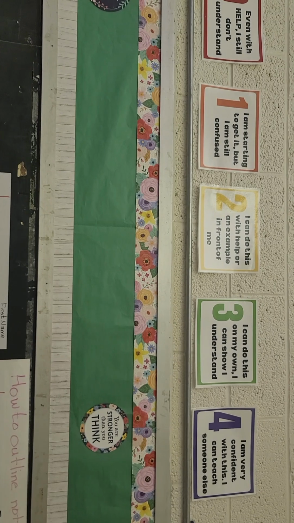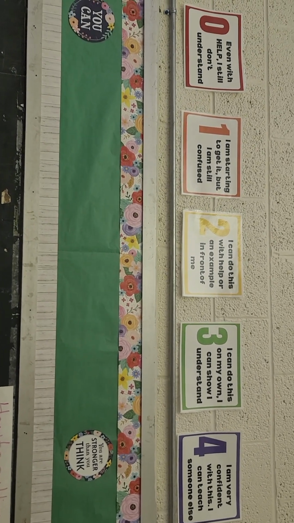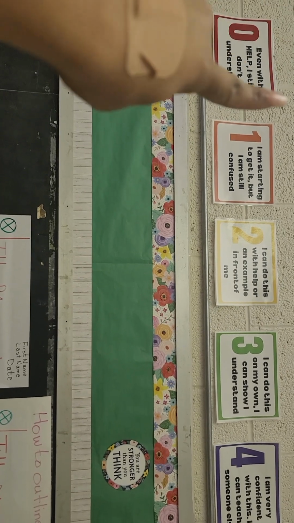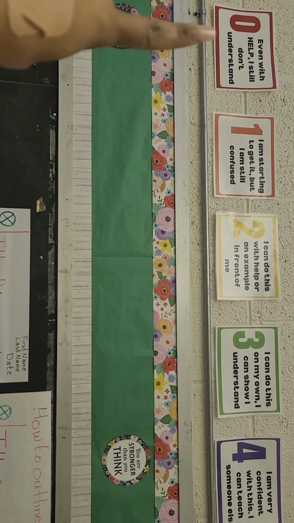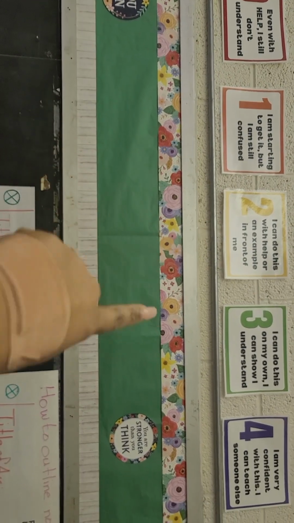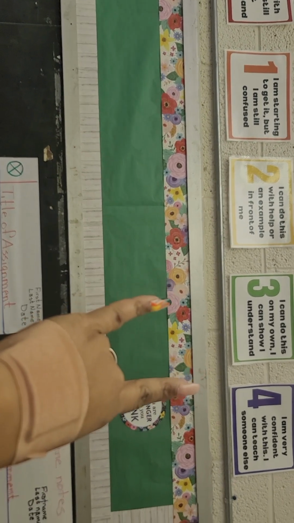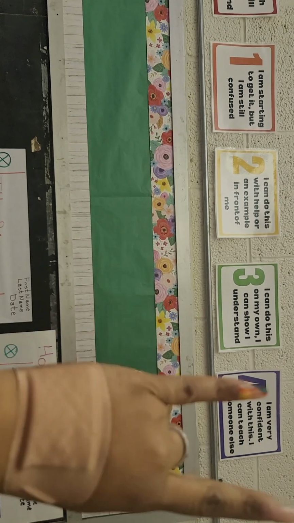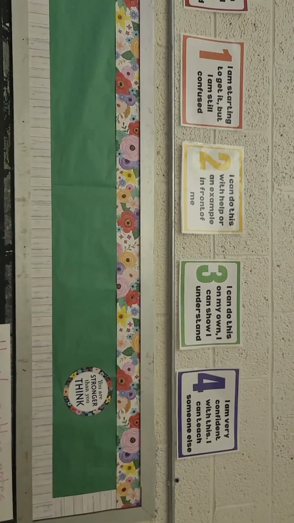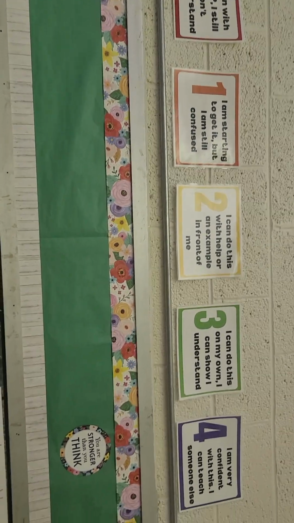It really just tells us if we understood a concept or content. Where are we? Are we 0 and I need help? Even if I get help, I'm still lost? Am I 1 or 2? When you get to the 3 and the 4 category, you become one of the leaders. So once you can show that you've really grasped the concept, I do use you as a peer leader so you can assist other students with learning.